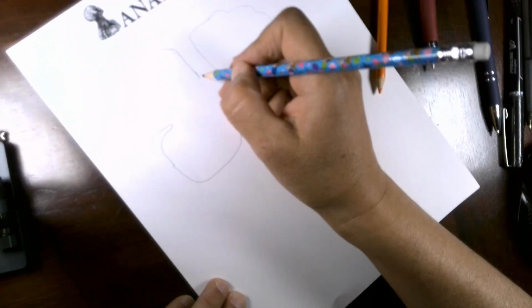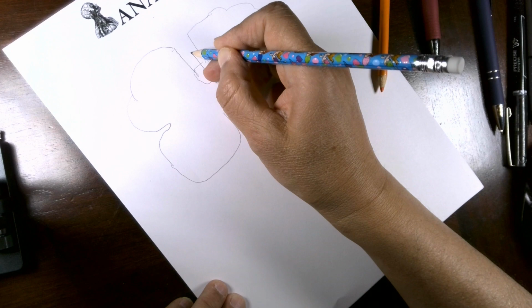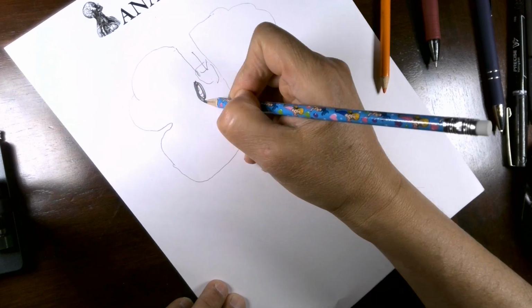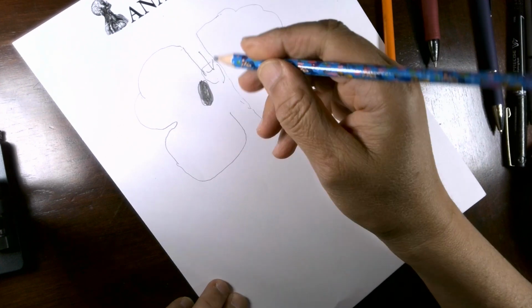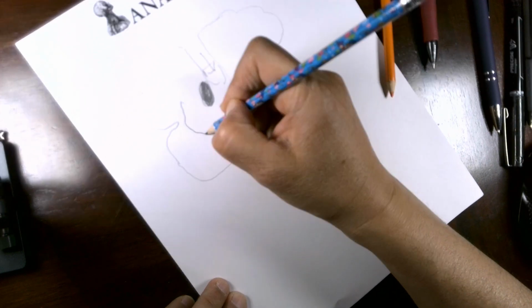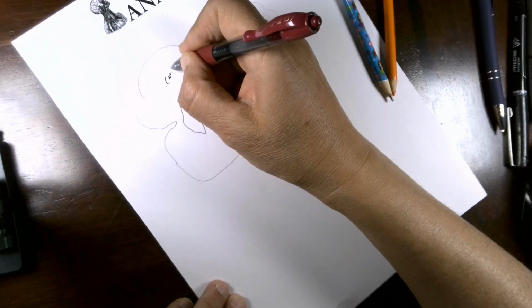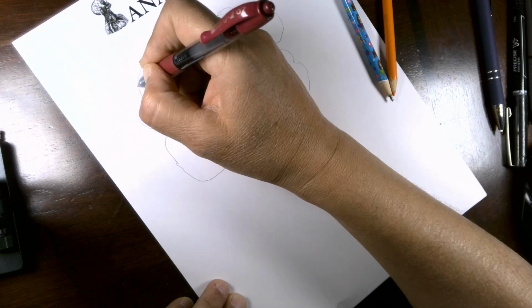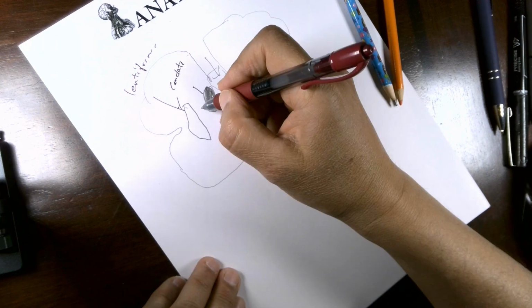Remember what we have here. There is a cavity here, this cavity is the lateral ventricle. Then there is the caudate nucleus, the head of the caudate. Then we have the lentiform nucleus. In between, this is the caudate, this is the lentiform nucleus, and here is the internal capsule.